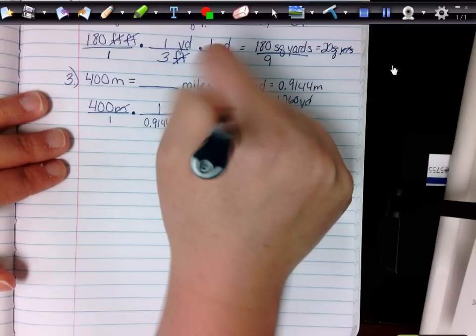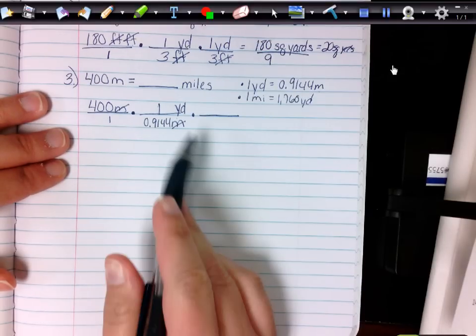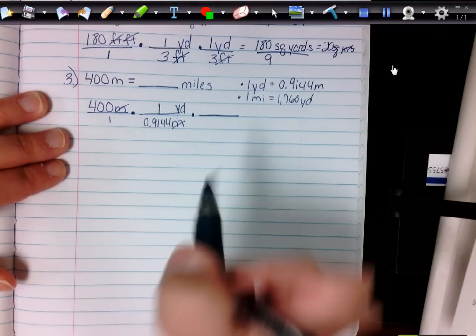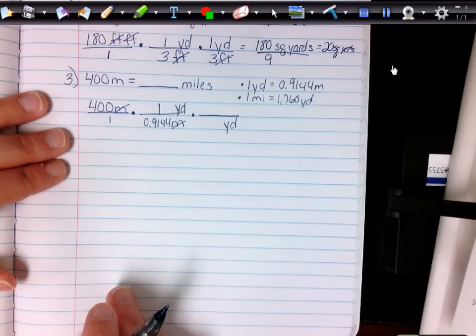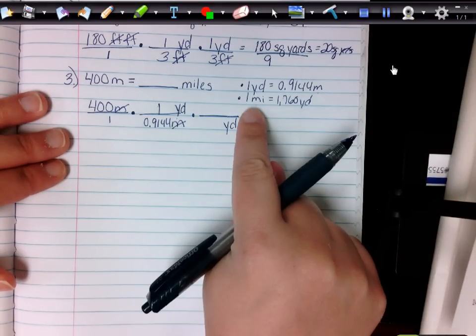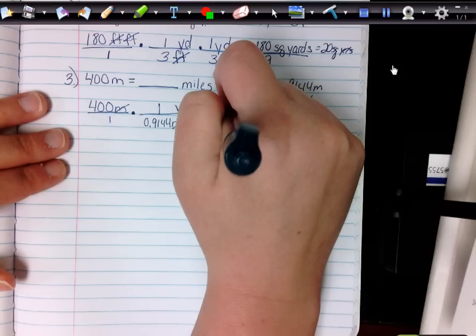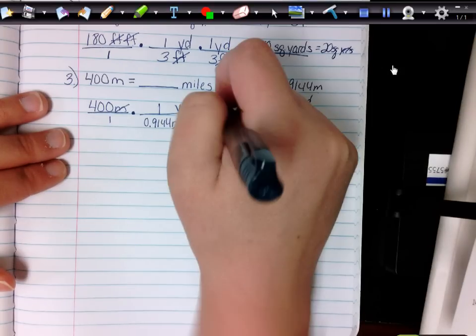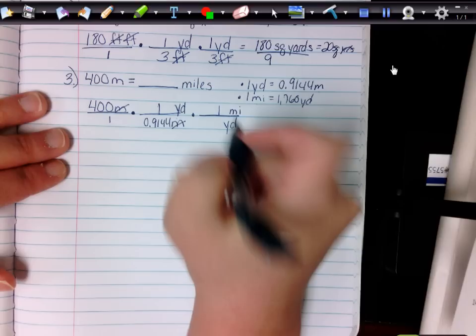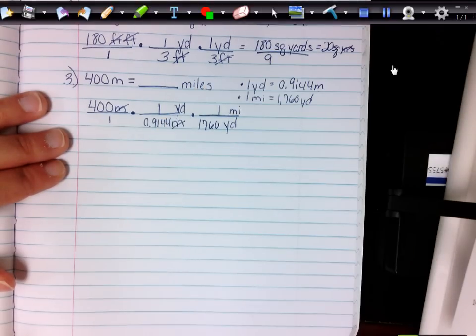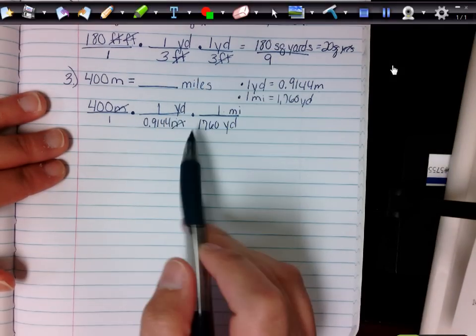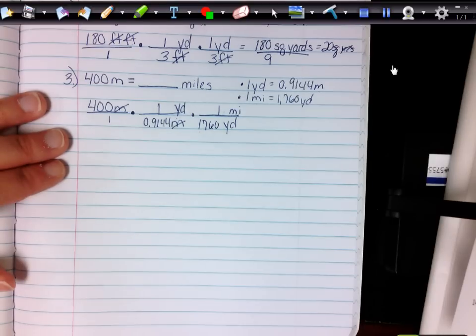I have yards on the top, so I'm going to need yards on the bottom because I want those yards to cancel. I don't want yards, I want miles. So I have yards on the bottom, and going yards to miles, I'm going to have miles on the top. I have 1 mile and 1,760 yards. So 1 goes with the miles, 1,760 goes with the yards.